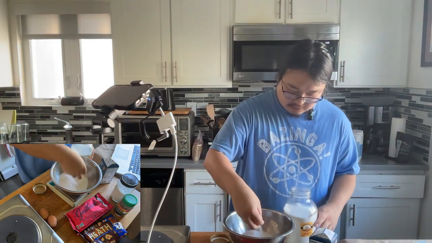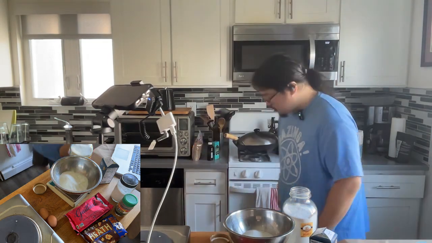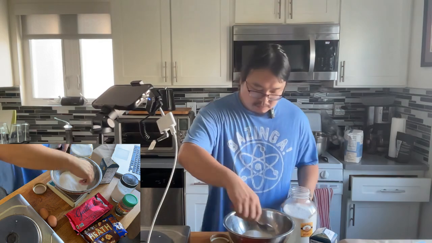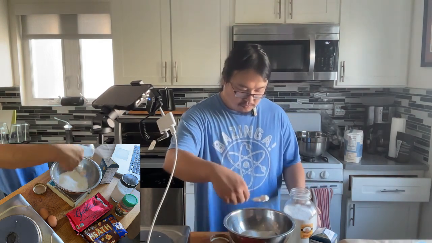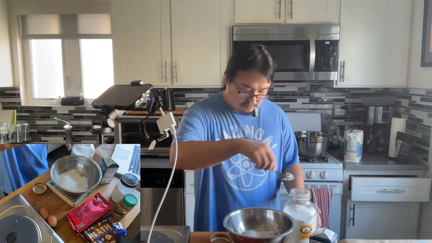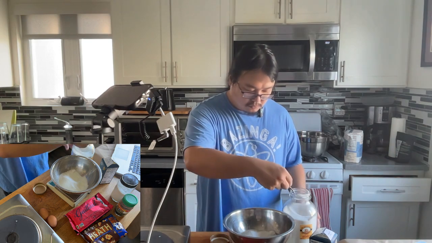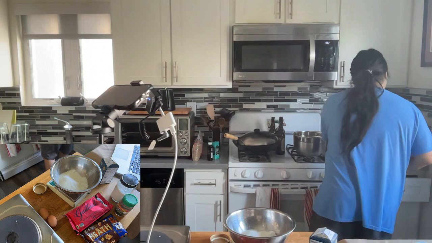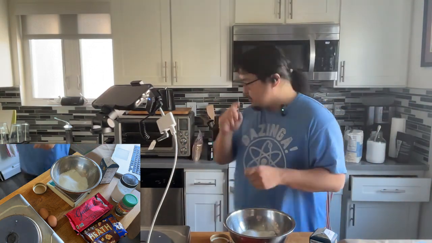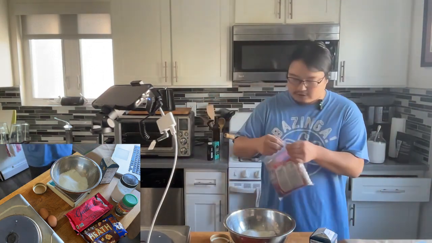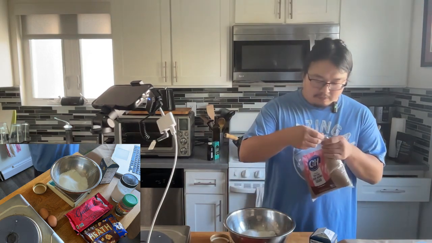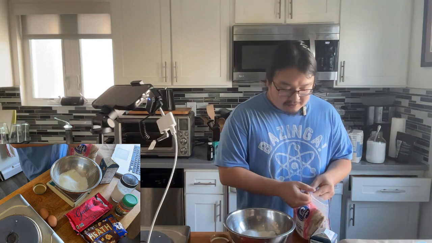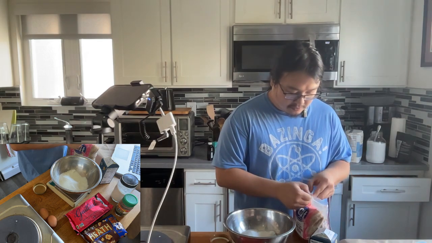I got a little chunky. Okay, 213. And then I need 213 of light brown sugar, which is not light brown sugar, actually dark brown sugar, because I'm making white brown sugar by doing this.